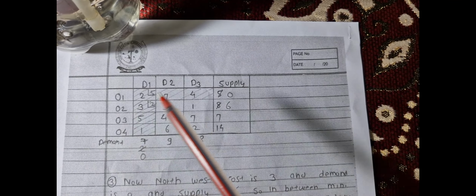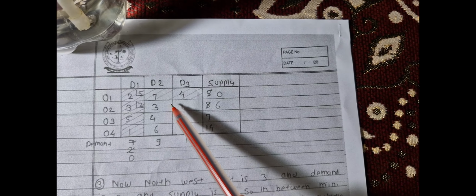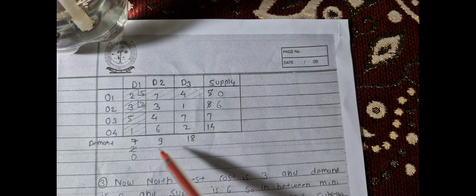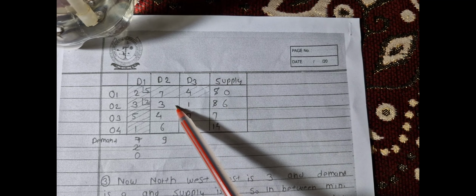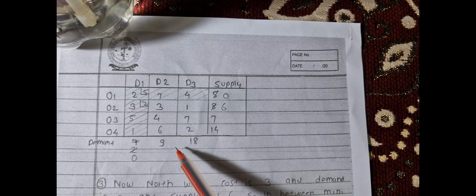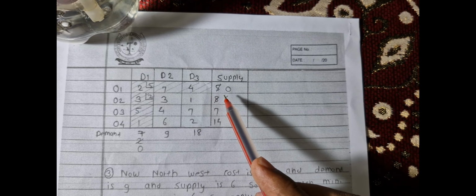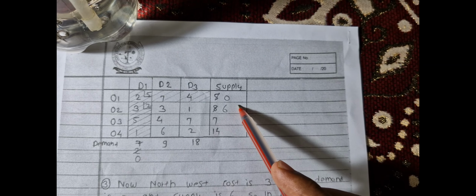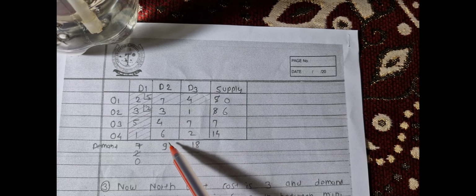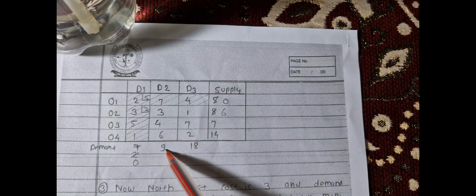Then the next northwest corner side cost is 3. For that 3 we are checking both. Which one is the minimum in supply and demand? There is a 6 as the minimum, so we are going to assign this 6 to that 3. When we assign that 6 to the 3, then we have to subtract from that 9 also and from 6 also. And when we subtract 6 minus 6, the remaining supply is 0, and here the remaining demand is 3.